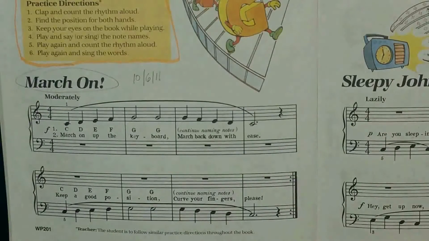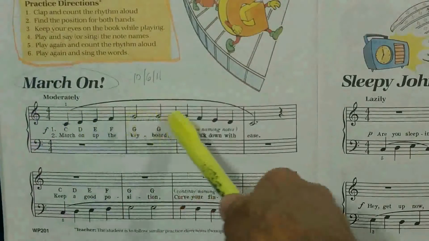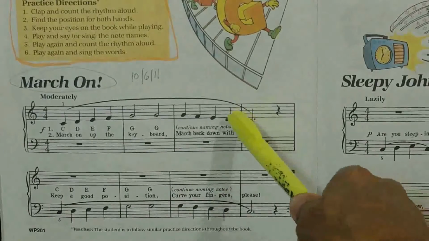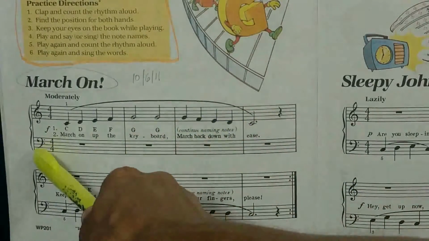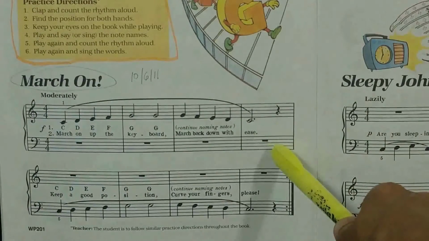I told you we were going to play a song today. We might even play two if we have time. We're going to play March On, and I just want you to look at a few things before we start to play. Look for the treble clef sign when you are playing the right hand. This is the treble staff, the 5 upper lines and 4 spaces. The bass clef sign is in the bass staff, the 5 lower lines and 4 spaces.